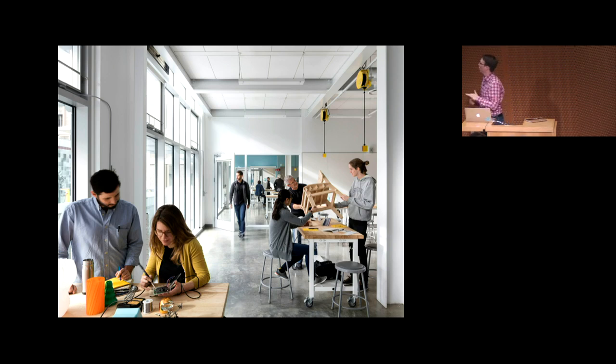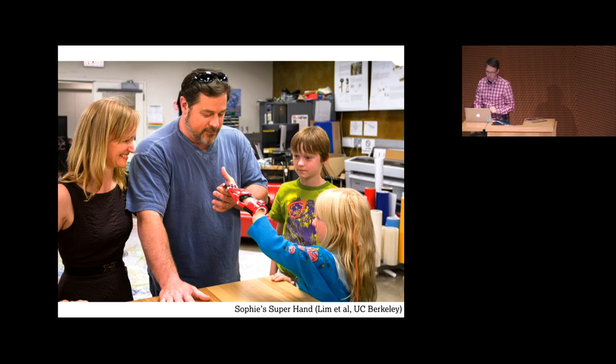So here's a shot of the first floor makerspace. And, well, what do students do? What do they build in this space? Let me just give you a couple of examples.